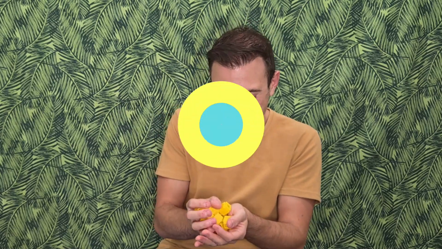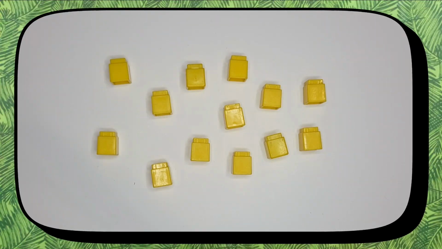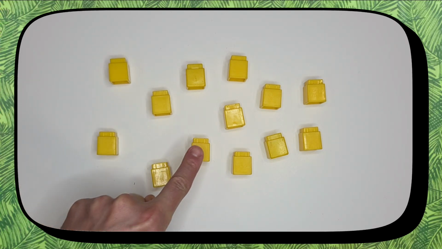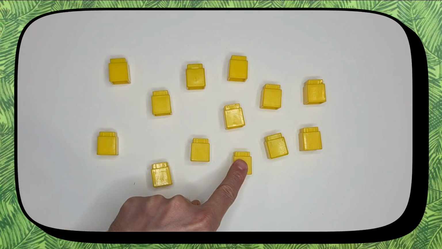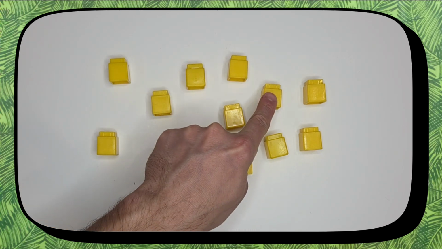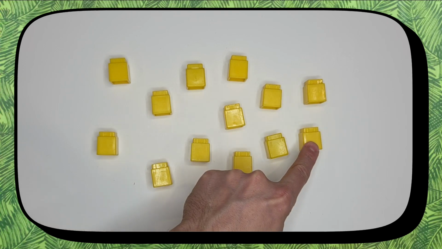It's time to explore with our collection of 13 objects. Have you got yours close by? We'll pause it here and come back with your objects. If you're watching first, then join me as we count my connecting cubes. Let's check we have 13 cubes. Ready? 1, 2, 3, 4, 5, 6, 7, 8, 9, 10, 11, 12, 13.